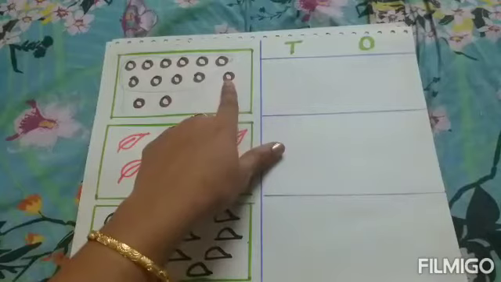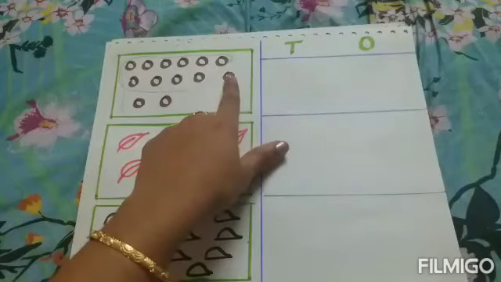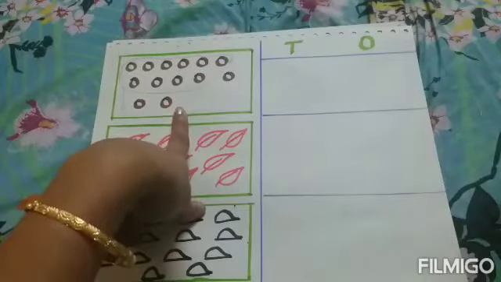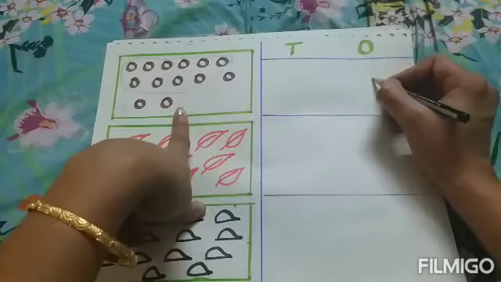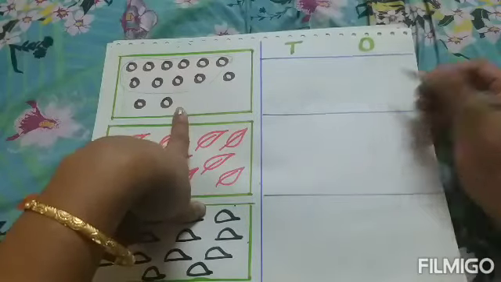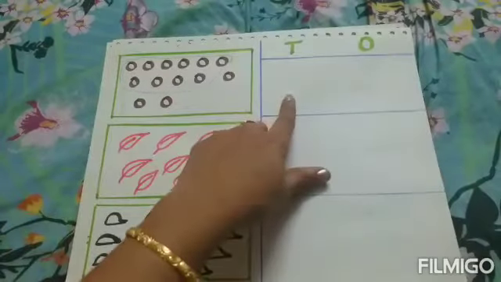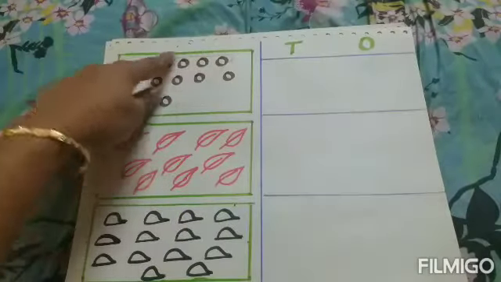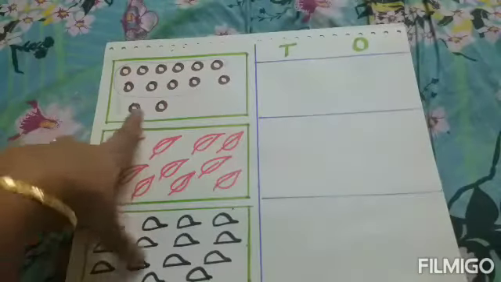Now the child will count the remaining toffees: 1, 2, 3. So this number has to be written in the ones column. How many toffees are remaining? 3 toffees. Now they have formed the number 1, 3, 13. So you can say 10 plus 3 makes 13.